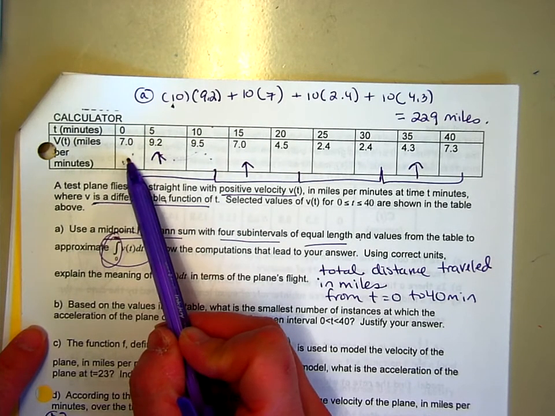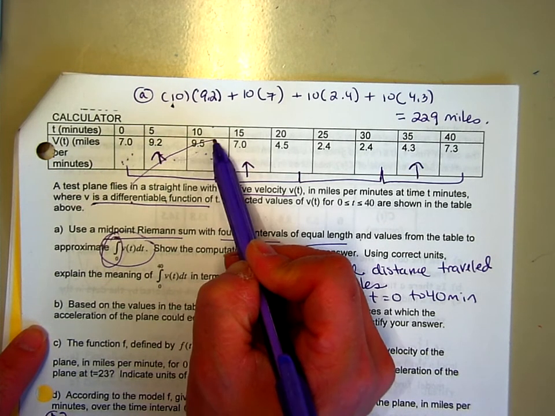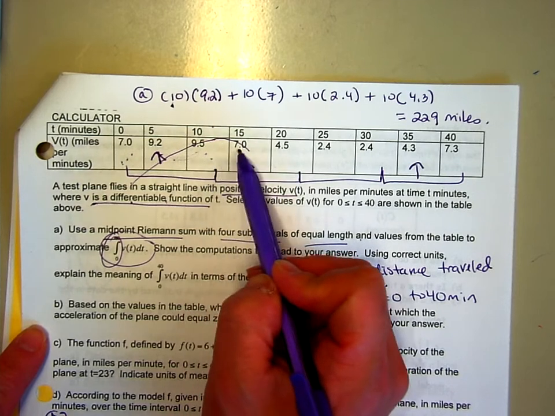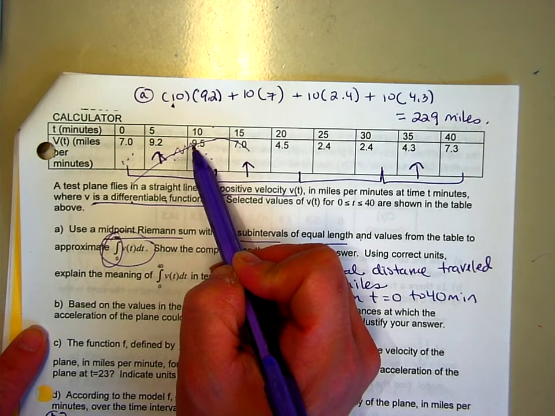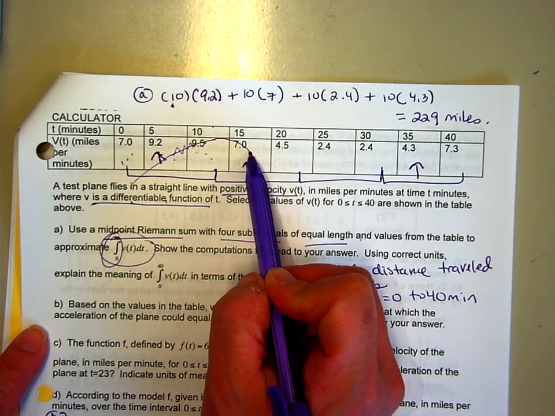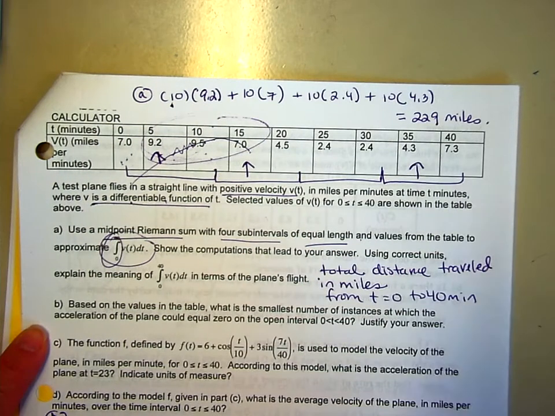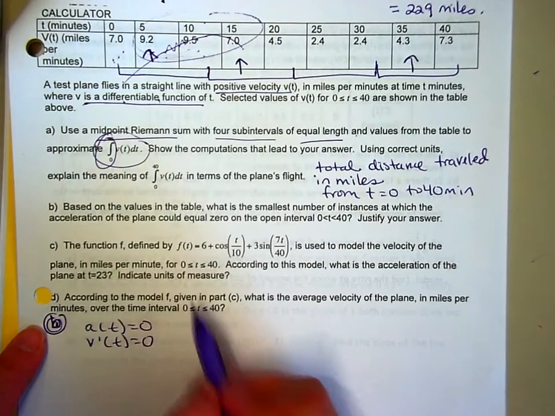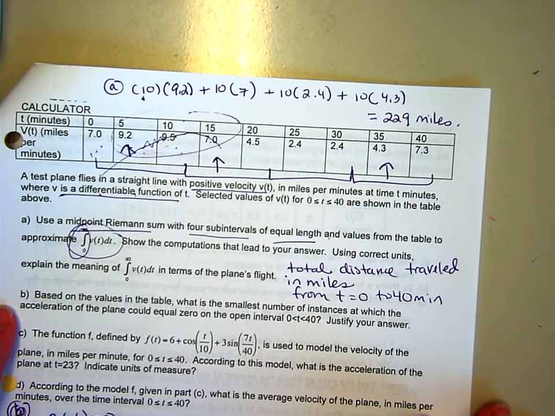It starts at 7, then it goes up to 9.2, then up to 9.5, then it's going to come down to 7. I don't know what the graph looks like in between; it could go up and down. But I know it hits 9.5 somehow, and it's going to come back down to 7 at some point. So somewhere in here, it's got to go up and come back down, so you have to hit a horizontal tangent. I'm going to say somewhere between 0 and 15 it's got to happen. I'm not sure exactly where.